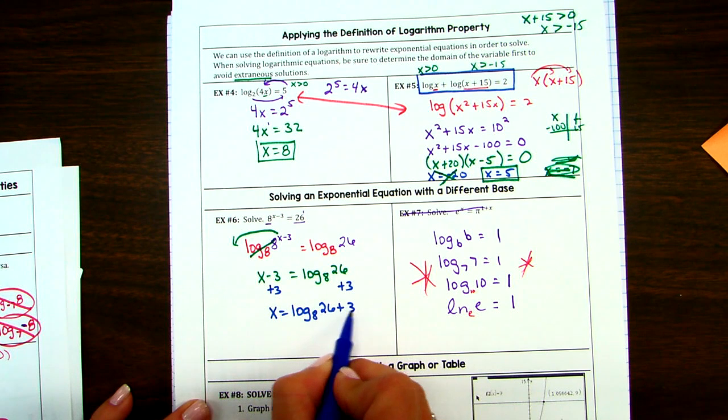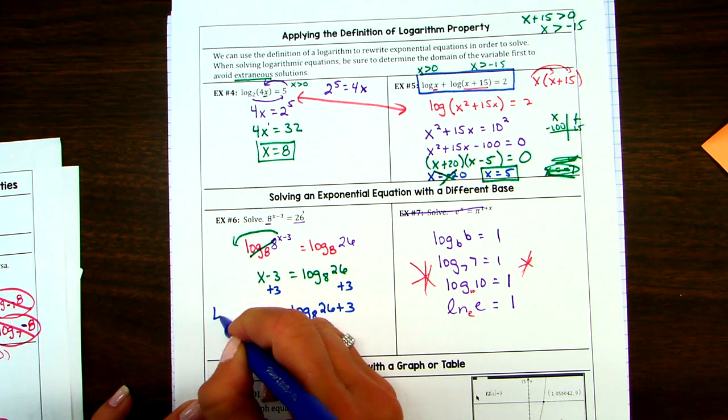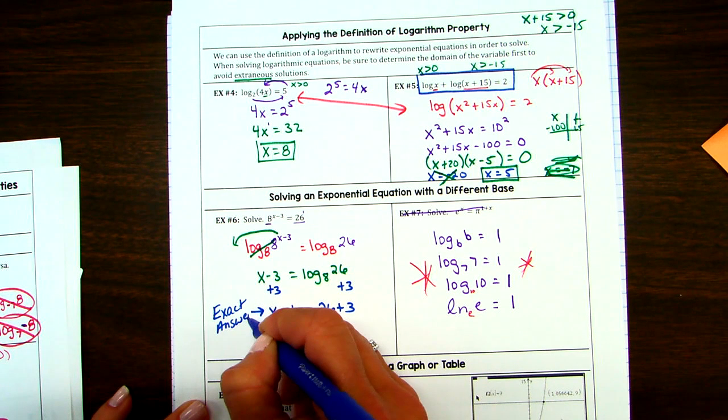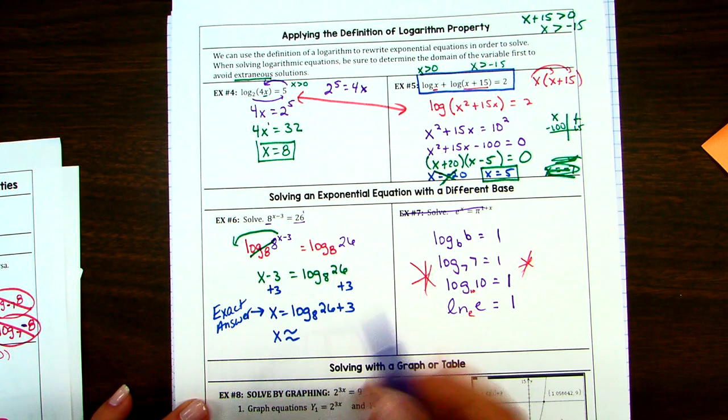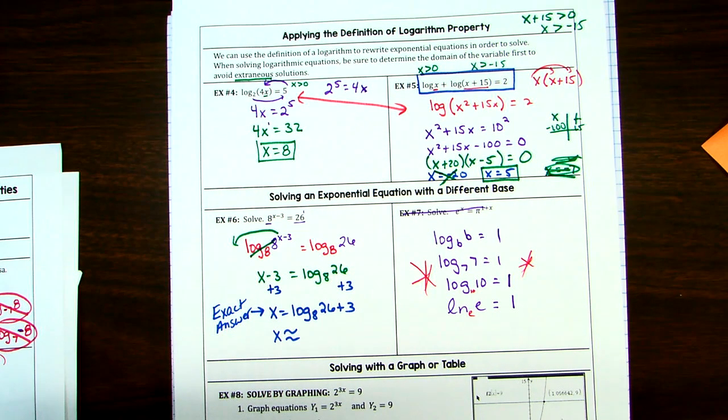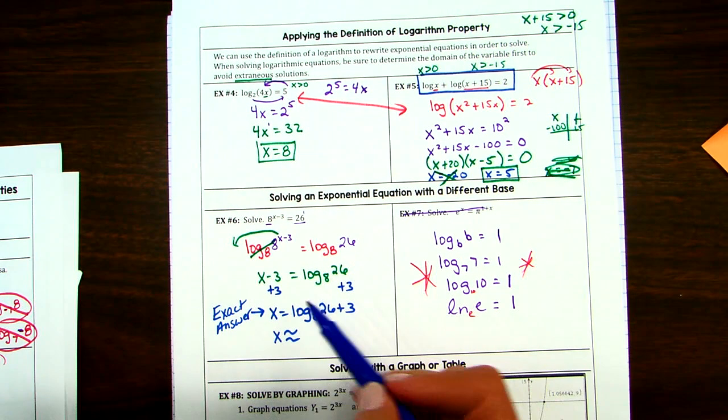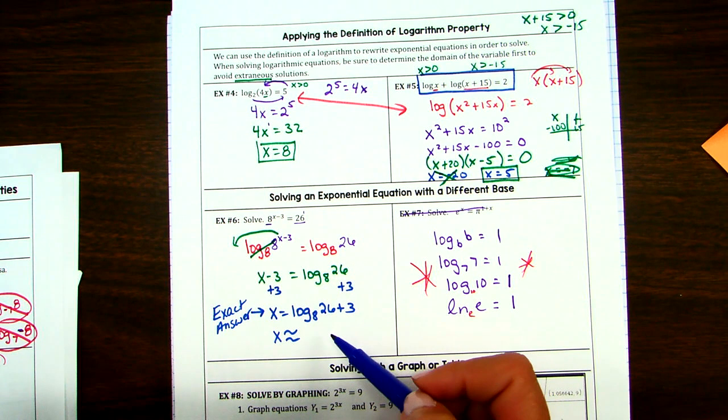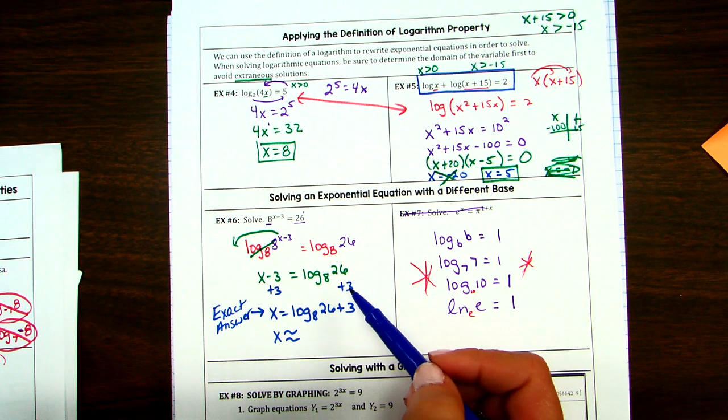And this is what we're going to call our exact answer. You might see me just write EA. And then we're going to approximate it. We'll put it in our calculator. So let me back up. If I had tried to solve this, log base 8 of 26, and I'll show you how to put it in your calculator again in a second, you'll see that you get a crazy decimal.